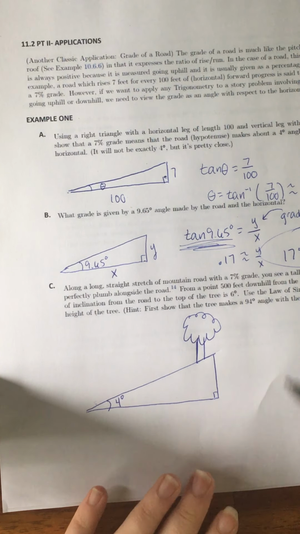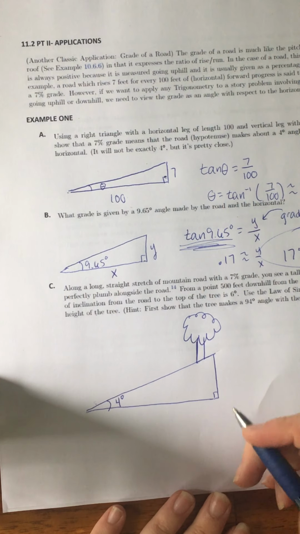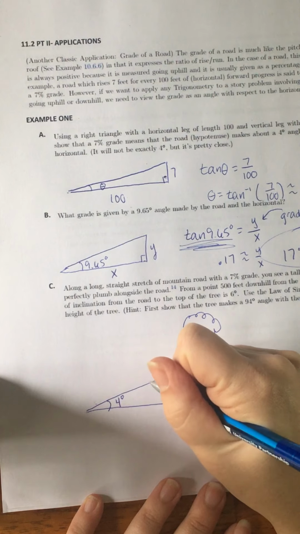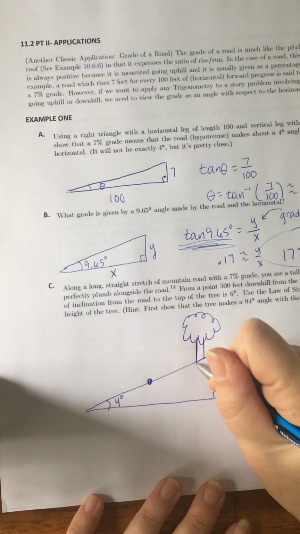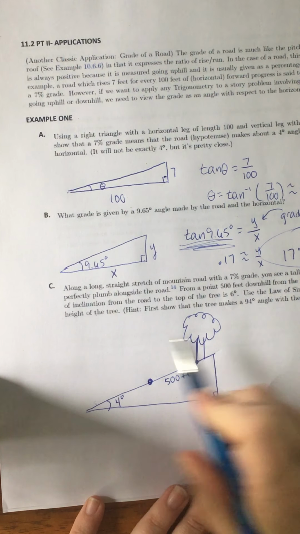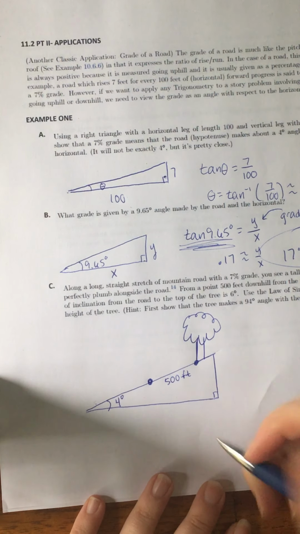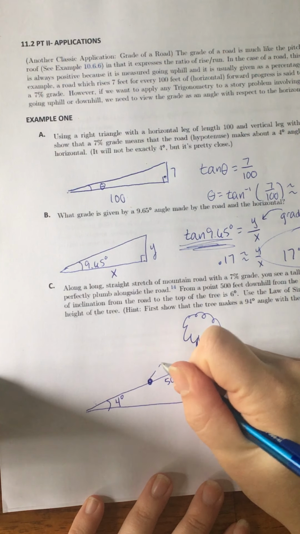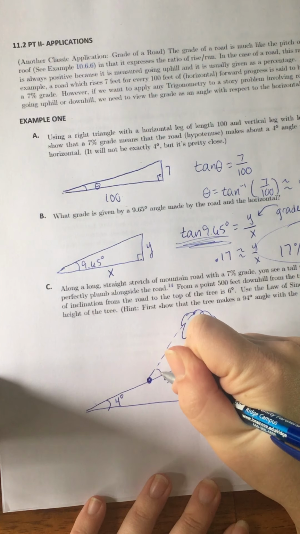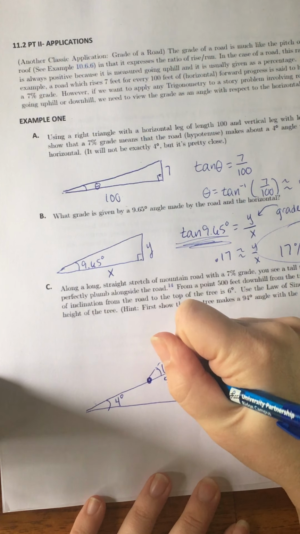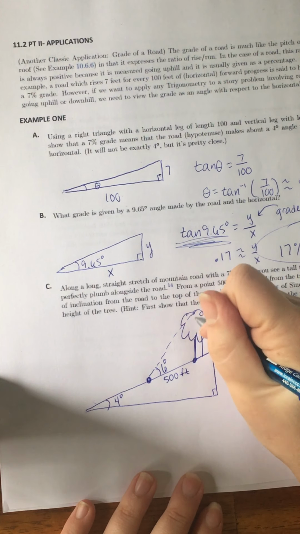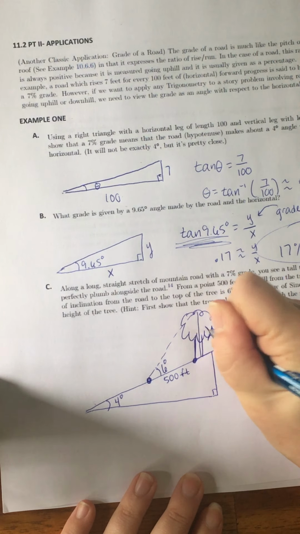Standing perfectly plumb. So that means it's standing straight up and down on the road. So it's from a point 500 feet downhill from the tree. So if I mark a point on the road, then that means from the tree to this point, this is 500 feet. The angle of inclination from the road to the top of the tree. So if I draw a line from the road to the top of the tree, the angle of inclination right there is 6 degrees. Okay, so we want to find the height of this tree. So this is X.